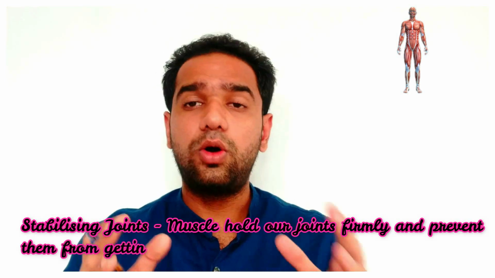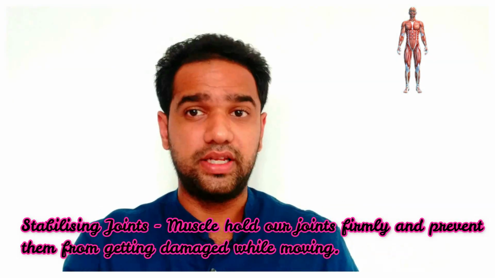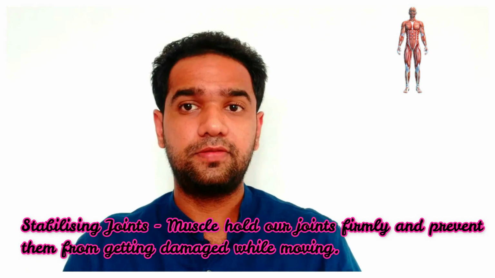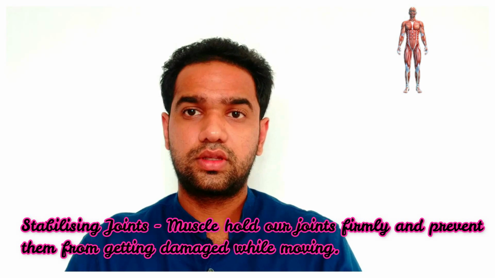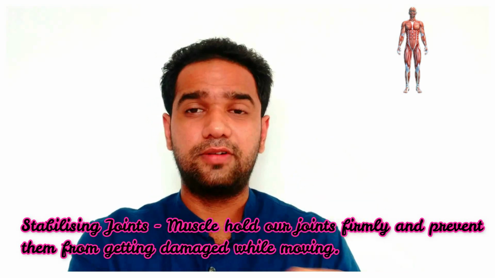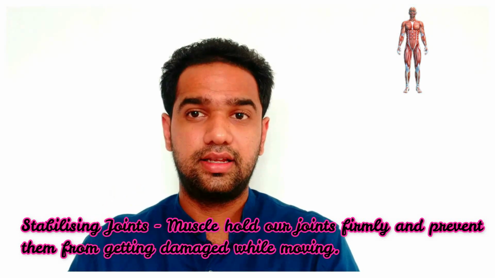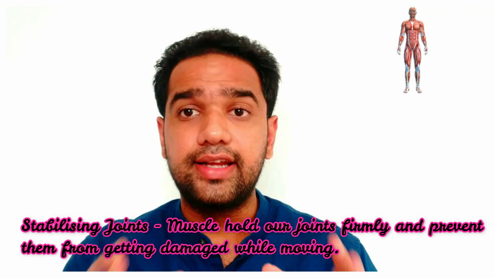Then the third one is stabilizing joints. Here, muscles hold our joints tightly or firmly, preventing them from getting damaged. Clear? And the fourth function. What is the fourth function?